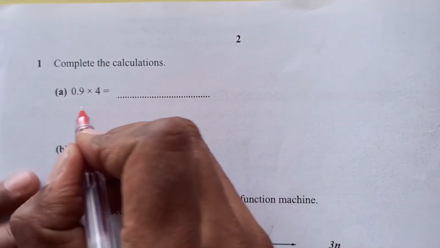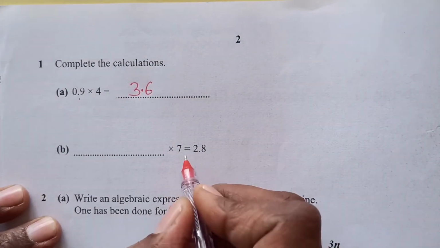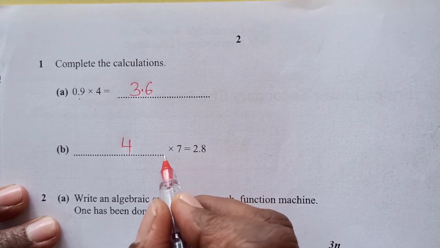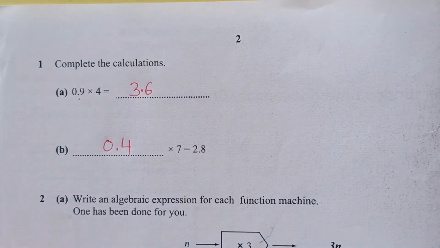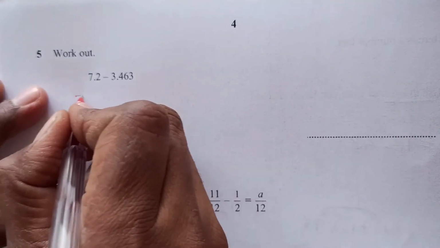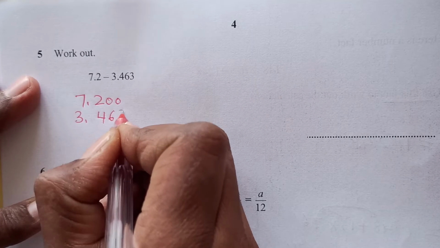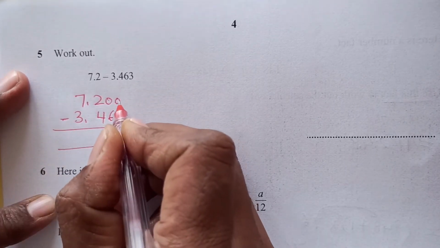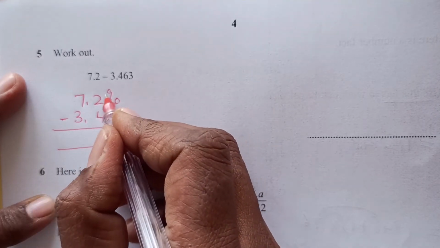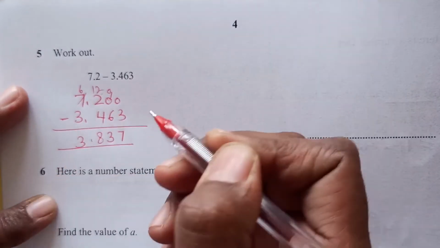Here we have these calculations. 9 times 4 is 36, 1 decimal place, so 3.6. Now you know that 4 times 7 gives you 28, but there is 1 decimal place, so 0.4, right? Now 7.2 minus, so 7.2 can be written like this, 3.463. Then subtract, 10 minus 7, it will be 9 minus 6. Then this will be 6, 12 minus 8, 3 point, right?